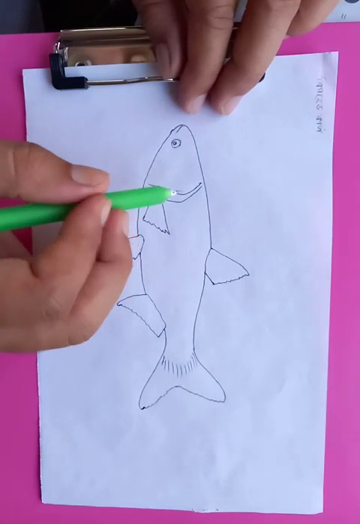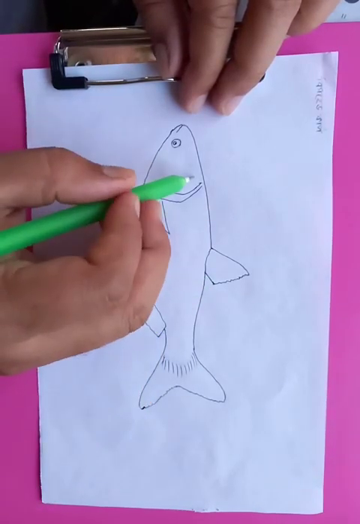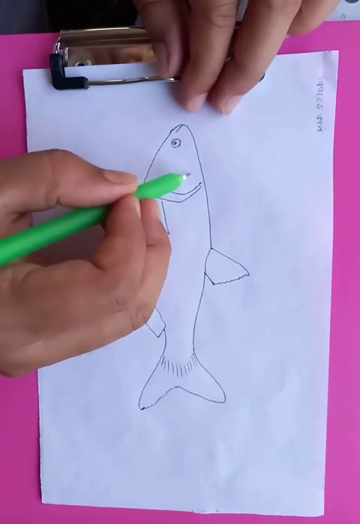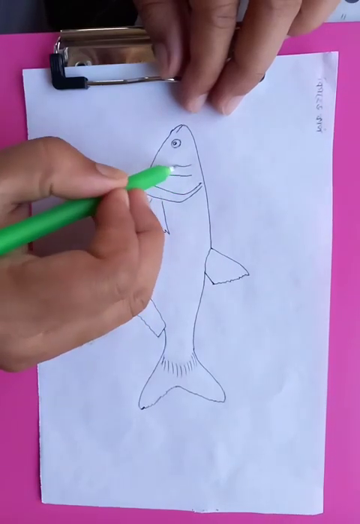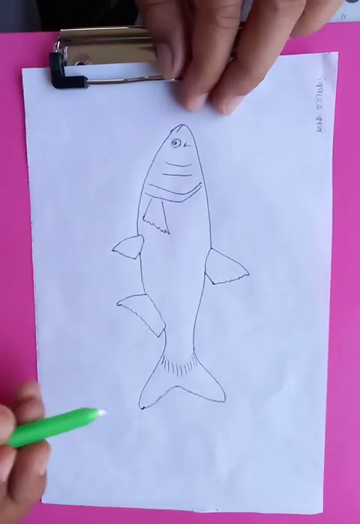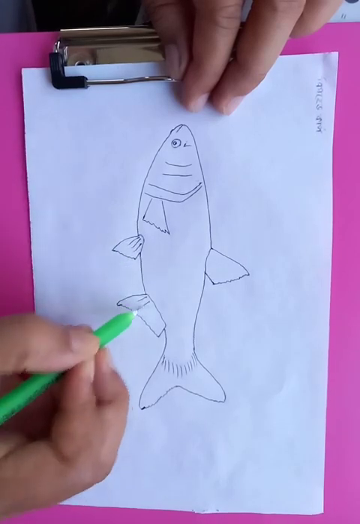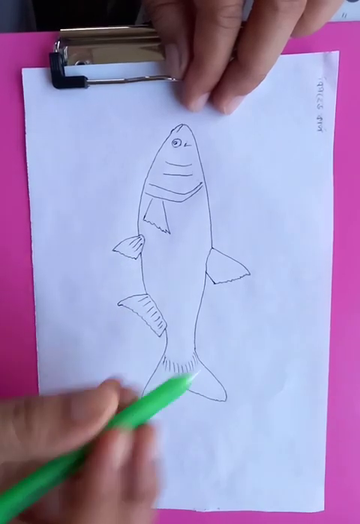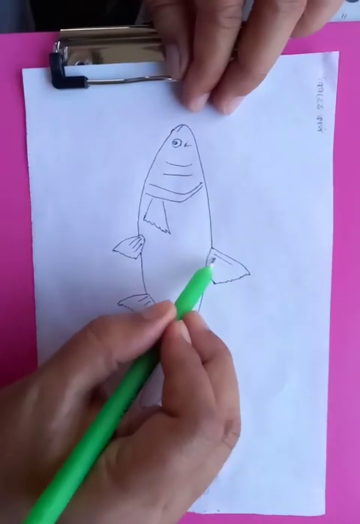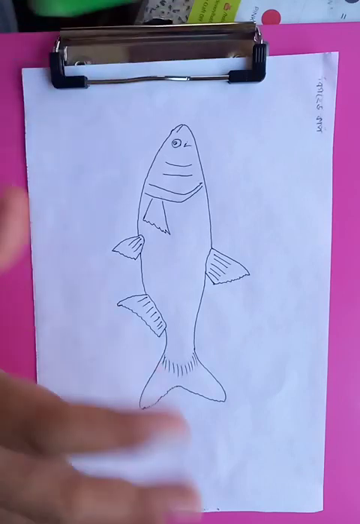So bighead carp has taller parts like these ones, and the head is regular, not that much bigger, but the name is bighead carp. That's interesting. All right, so a few outlines we're going to put here like this. Okay, so the outline is done.